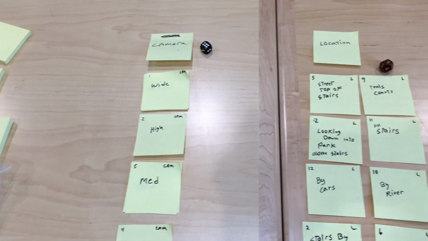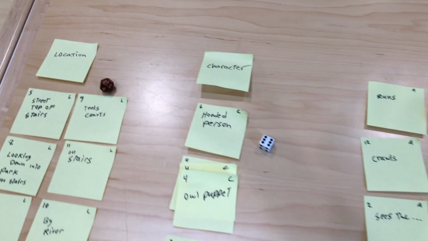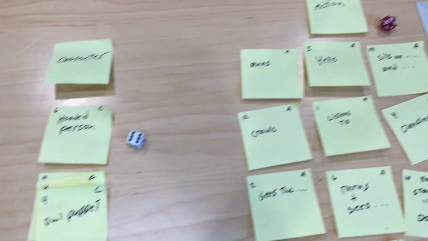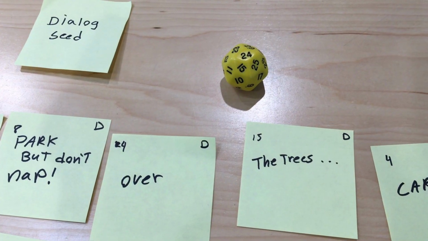So how are we going to make the story? Let's make it completely random. So we took sticky notes and we wrote down the locations and we put numbers on them, and then we wrote down the characters and we put numbers on them, and then we wrote down the camera angle and put numbers on the sticky notes, the action that the people were going to be doing, and dialogue seeds, which were just a word or a couple of words that the actors were then supposed to turn into actual dialogue.